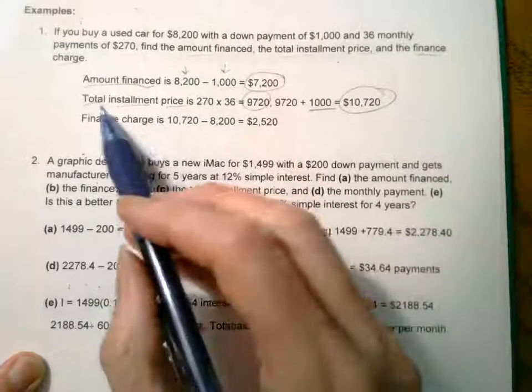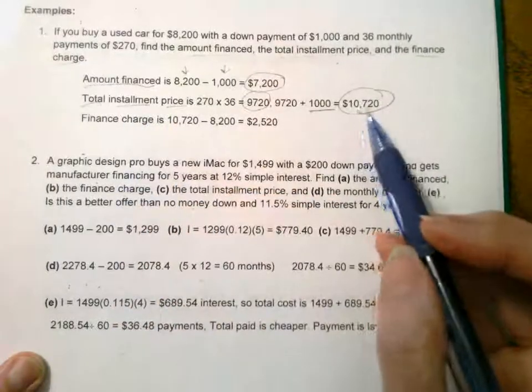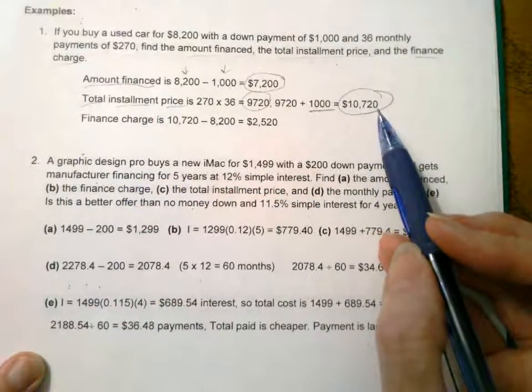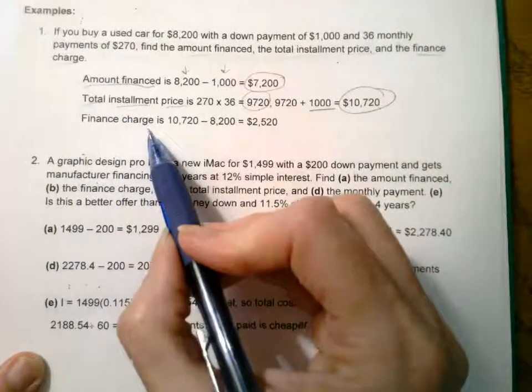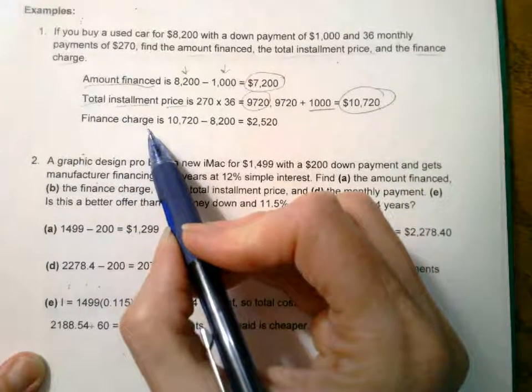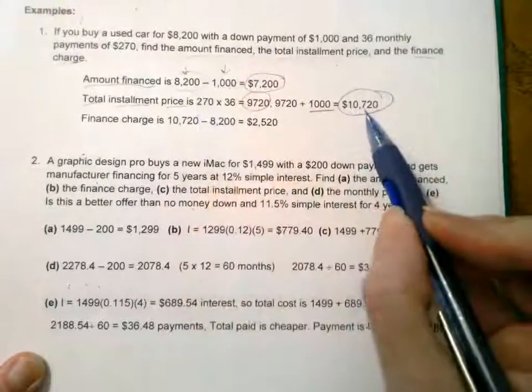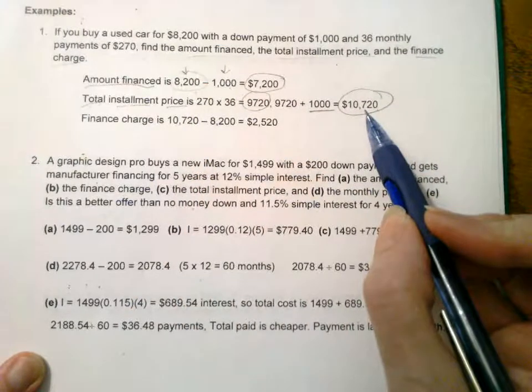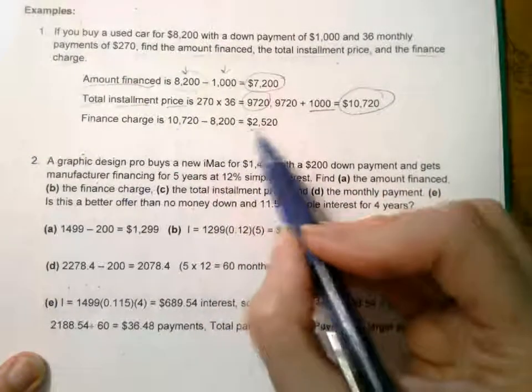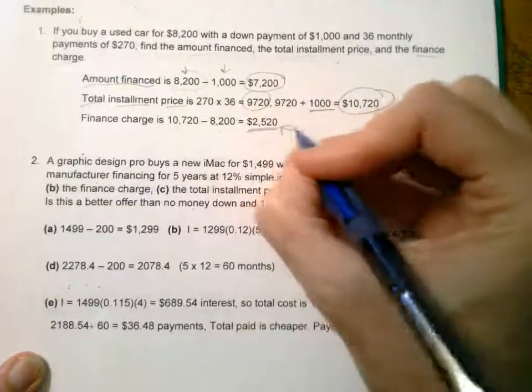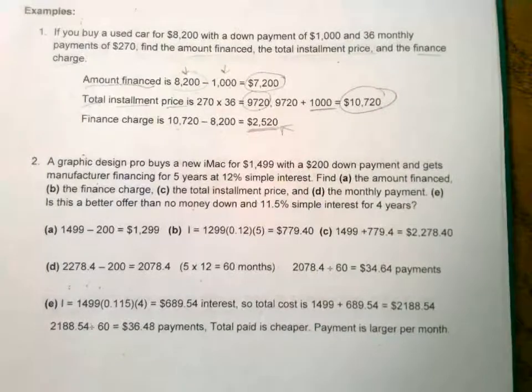So your total installment price is $10,720. The finance charge is the difference between the original wanted amount and the total installment price. Subtract the two, and that's your interest, or your fee, or your finance charge.